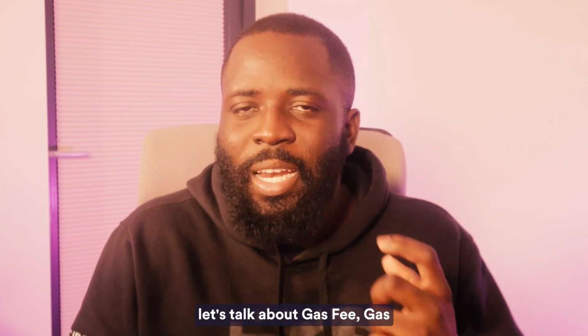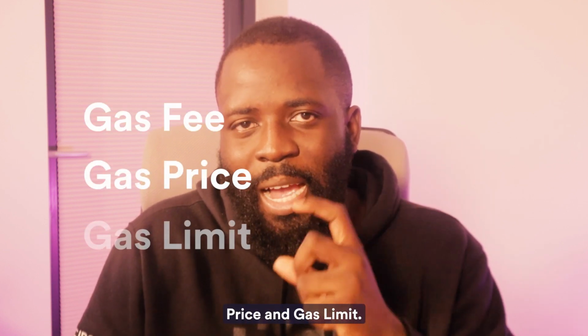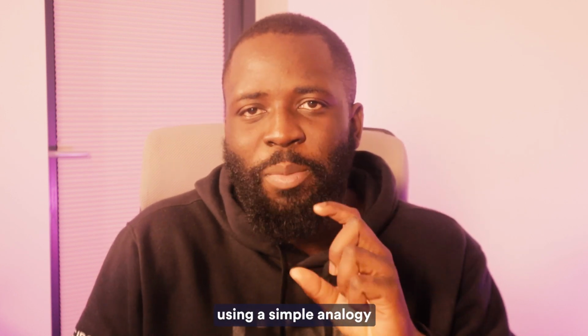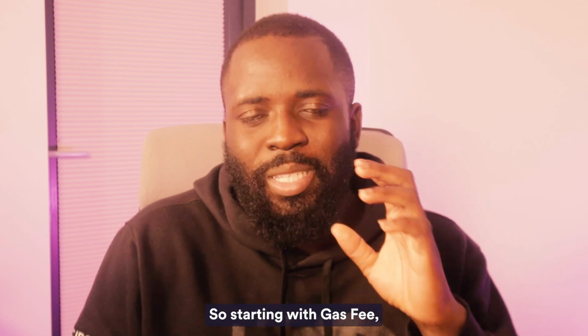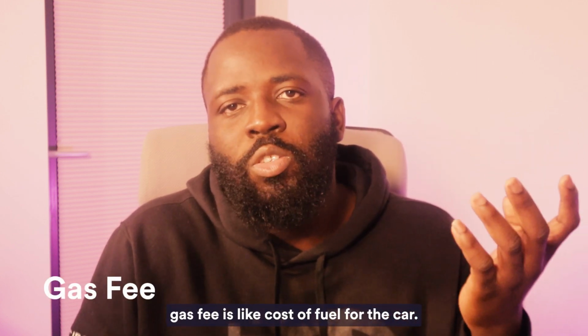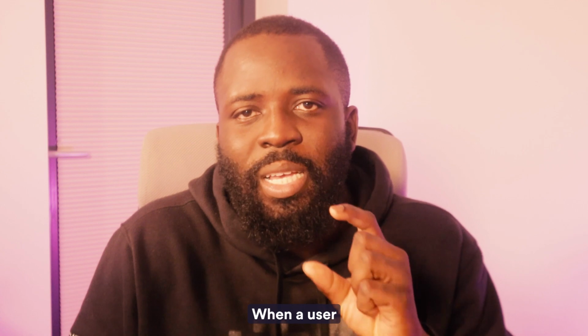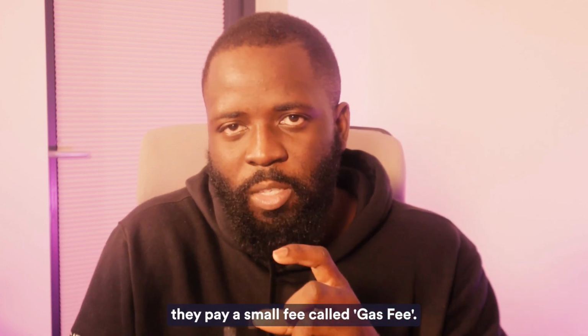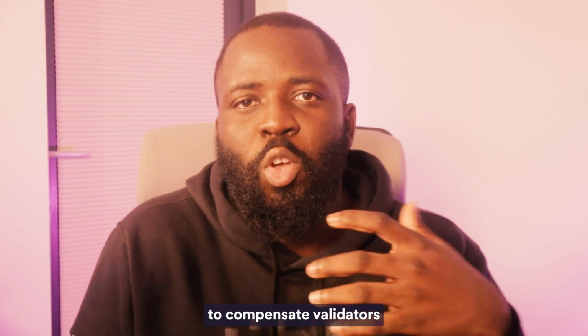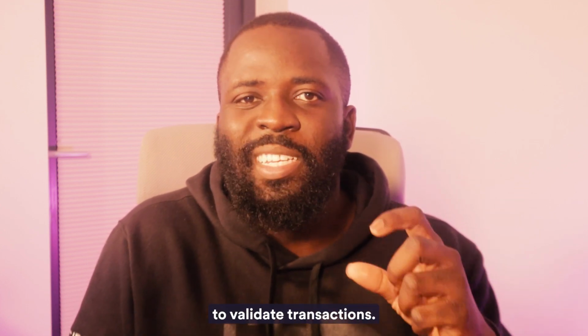So to start with, let's talk about gas fee, gas price, and gas limit. We're going to do this using a simple analogy of how cars need fuel to operate effectively. So starting with gas fee. Gas fee is like cost of fuel for the car. When users send transactions on the network, they pay a small fee called gas fee. This fee acts as a fuel to compensate validators to validate transactions.